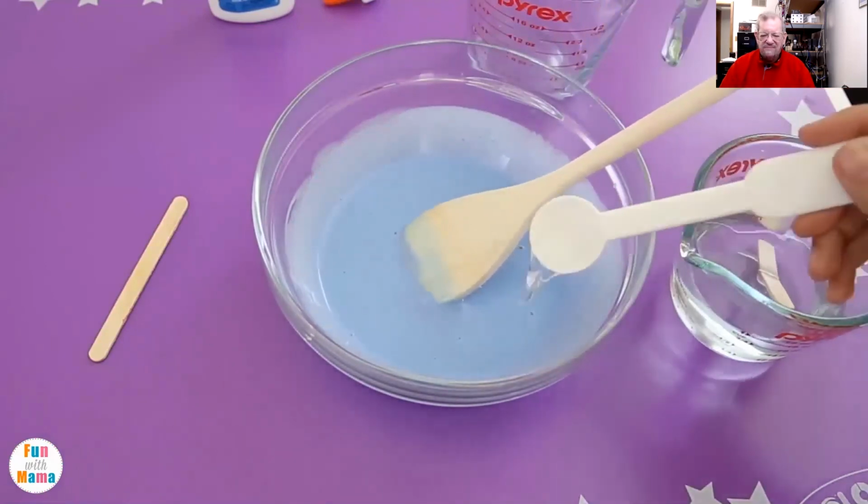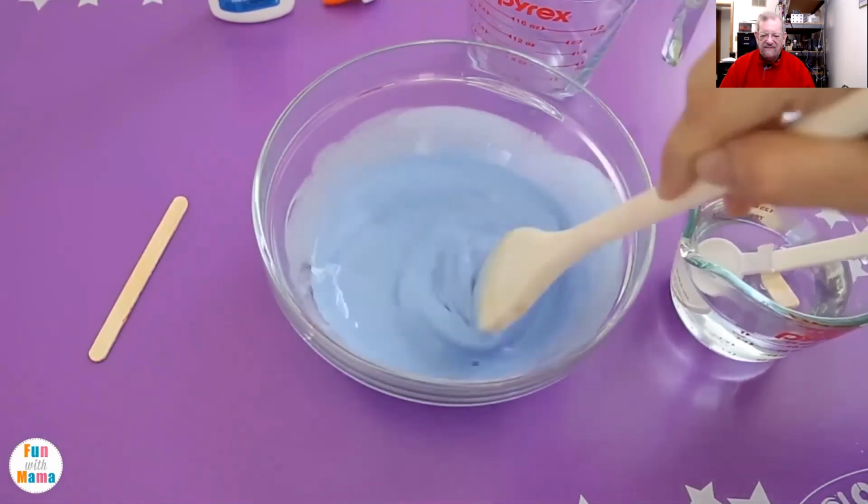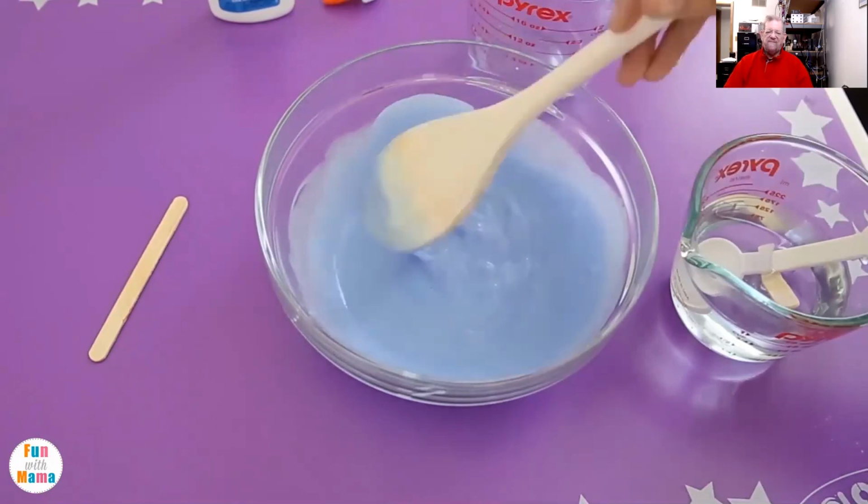You will see that it starts sticking together. As I raise my spoon, I'll show you. Yeah, see?